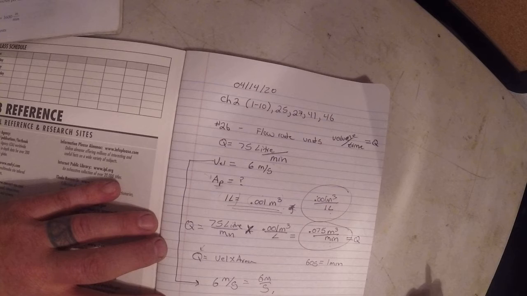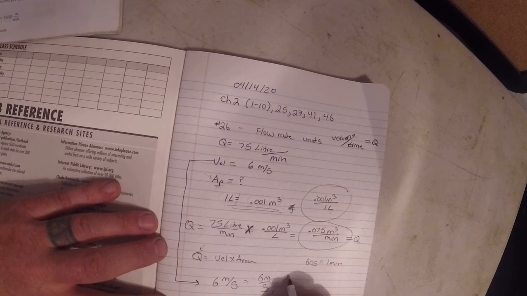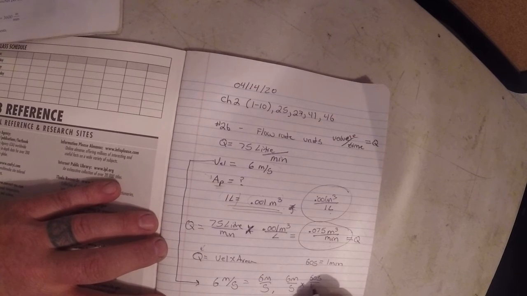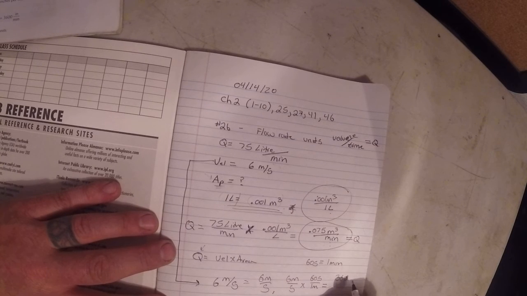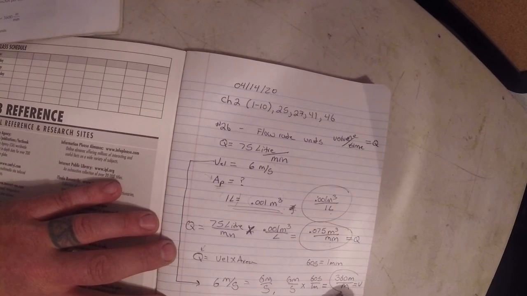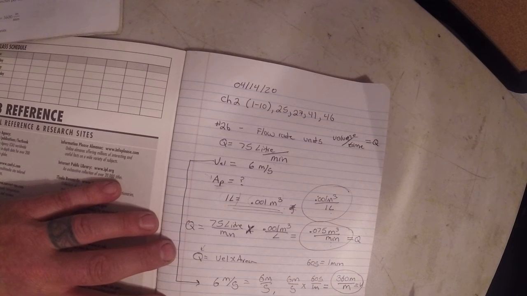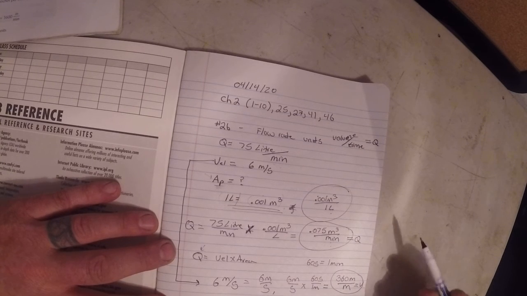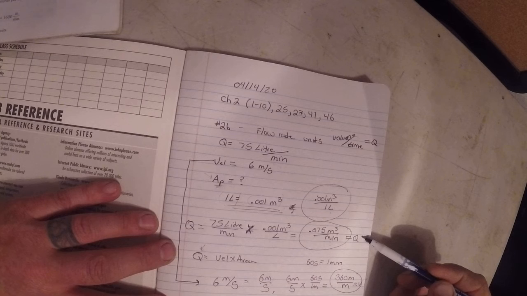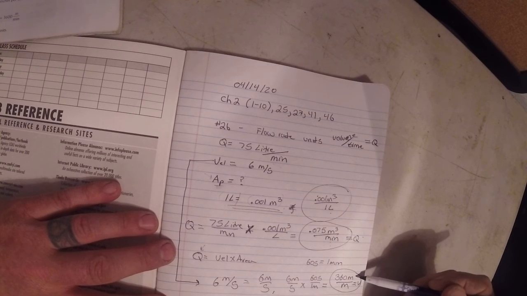We'll do it with seconds and minutes. So I'm going to take 6 meters per second, multiply it by 60 seconds over 1 minute, and that's going to give me 360 meters per minute, which is also our velocity. It's the same thing as 6 meters per second. So now I've got Q in units I can work with. I've got velocity in units I can work with, and it's getting long again. I need to stop.